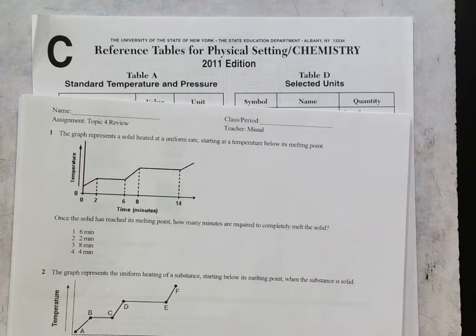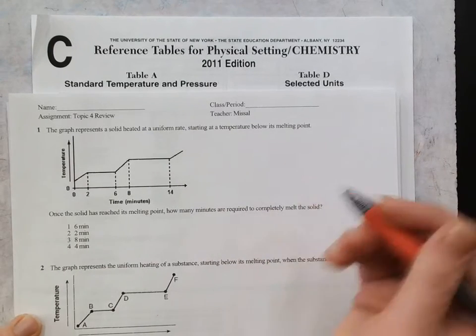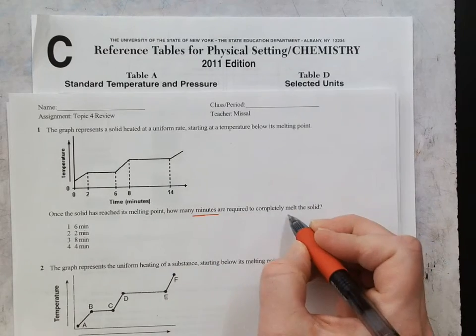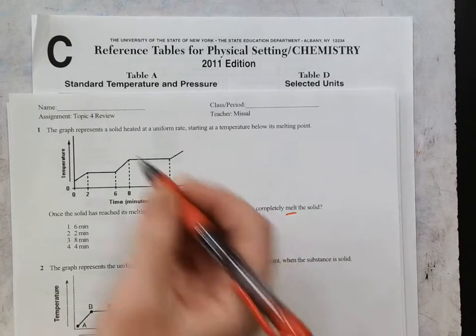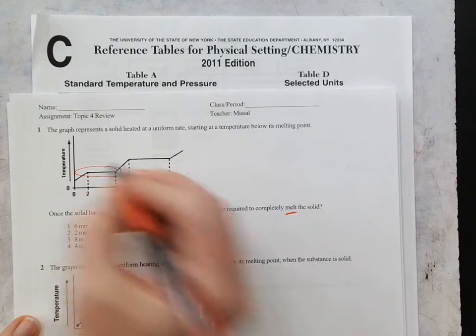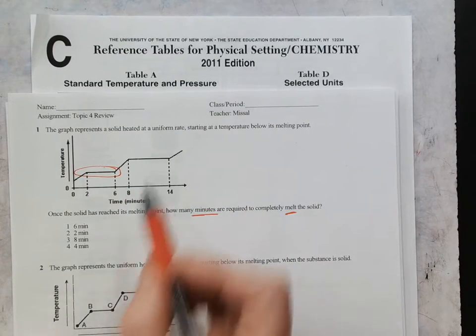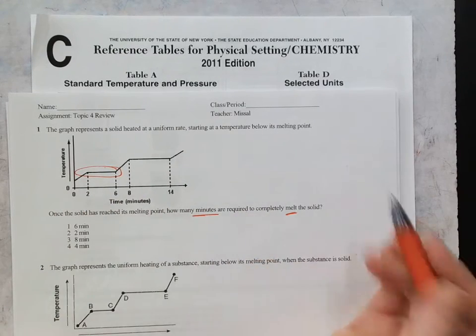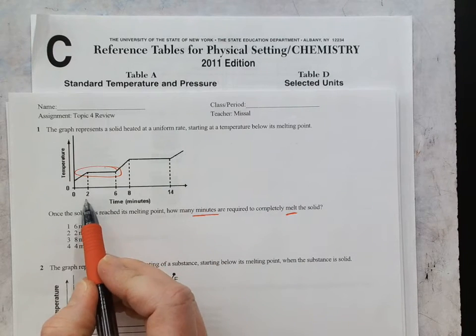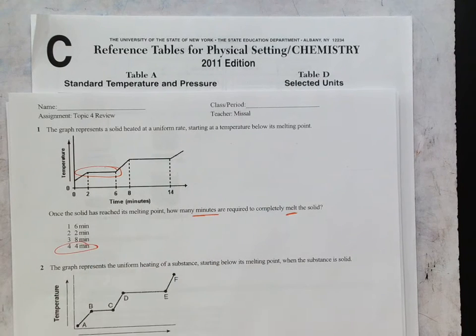Quick. Let's see. Once the solid has reached its melting point, how many minutes? So, minutes for melting. This is the fusion, the melting line segment. You want to know all the segments, study them all. It goes from minute 2 to 6, so that took 4 minutes.